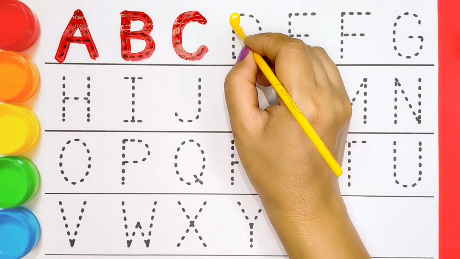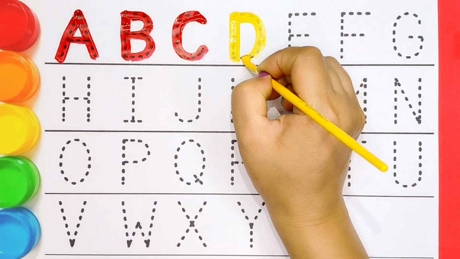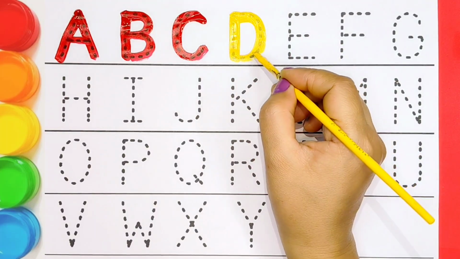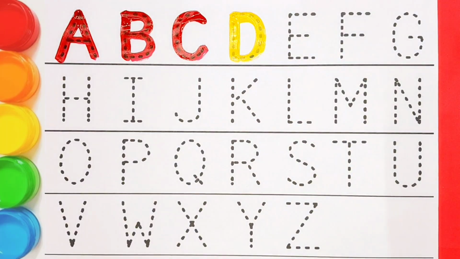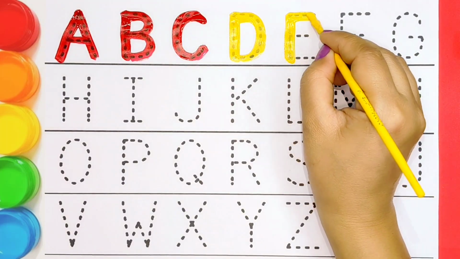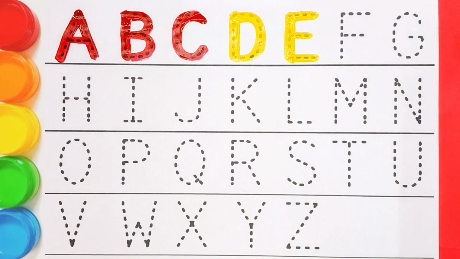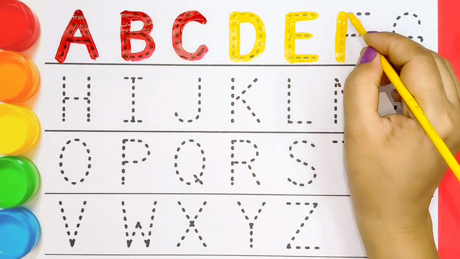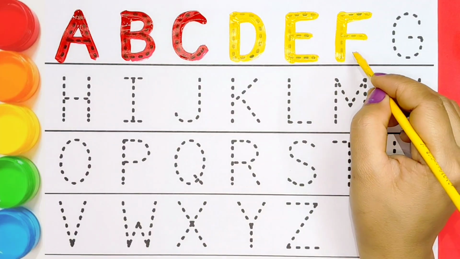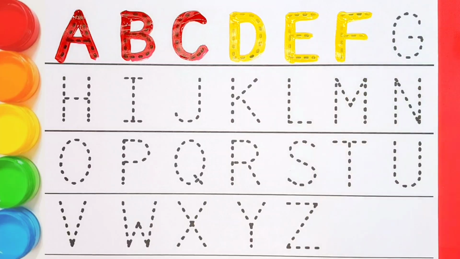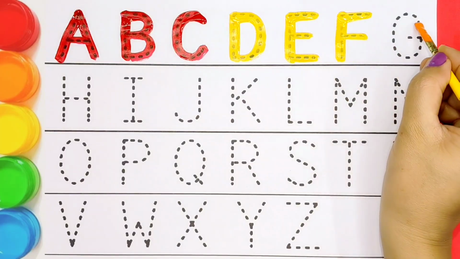Yellow color. D. D for dog. E. E for elephant. F. F for frog. Orange color.